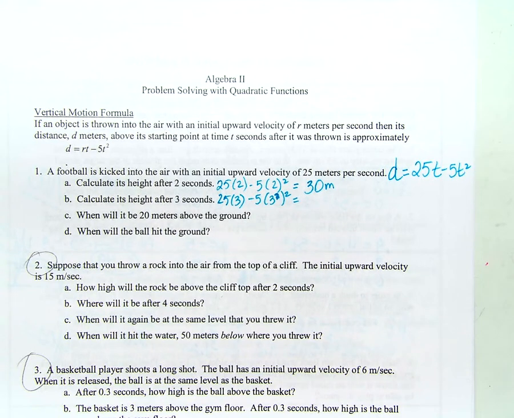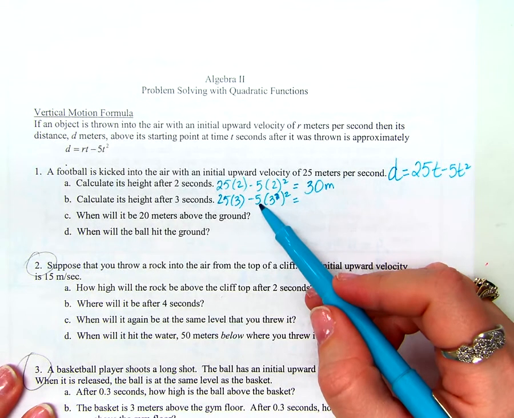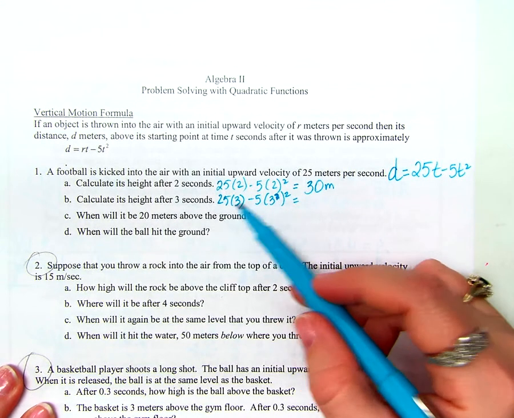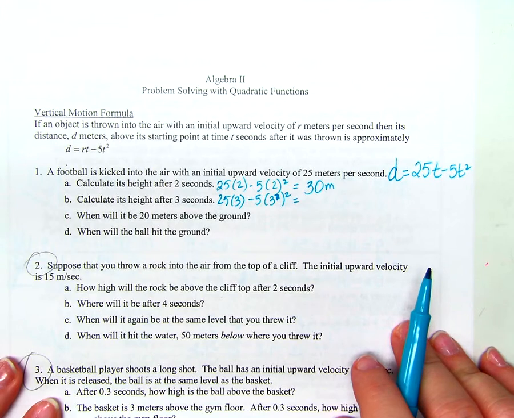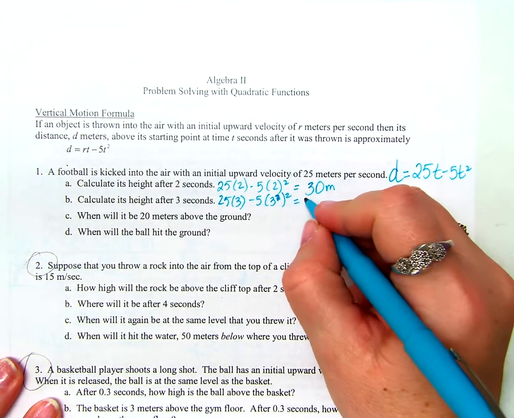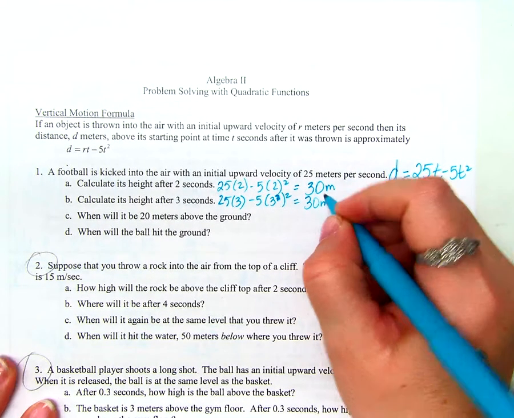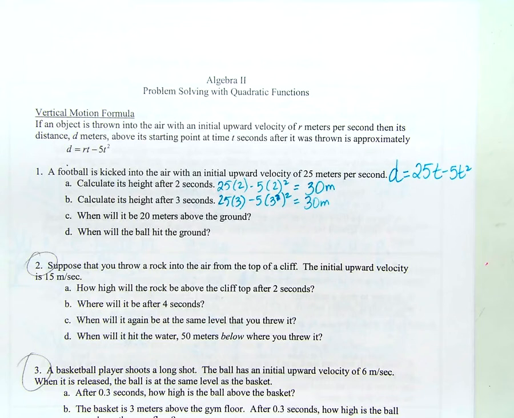What's 3 squared? 3 squared is 75. 3 squared is 9 times 5. 45. So what is 75 minus 45? 30 meters? Okay, so we clearly did something wrong, didn't we?